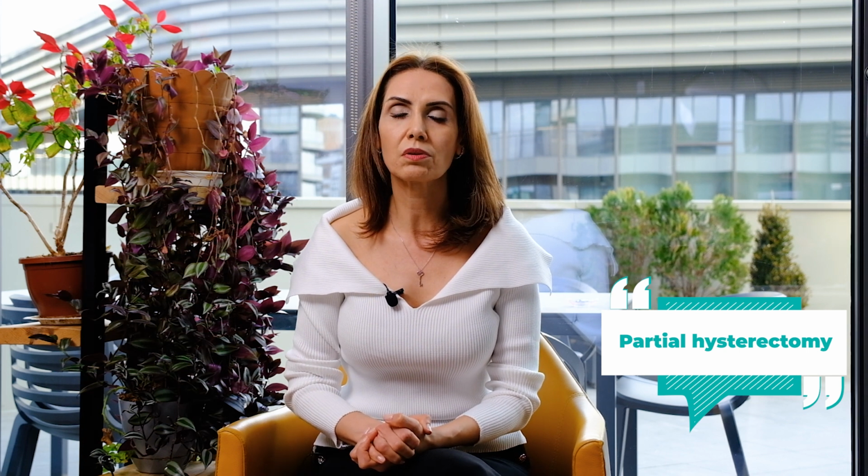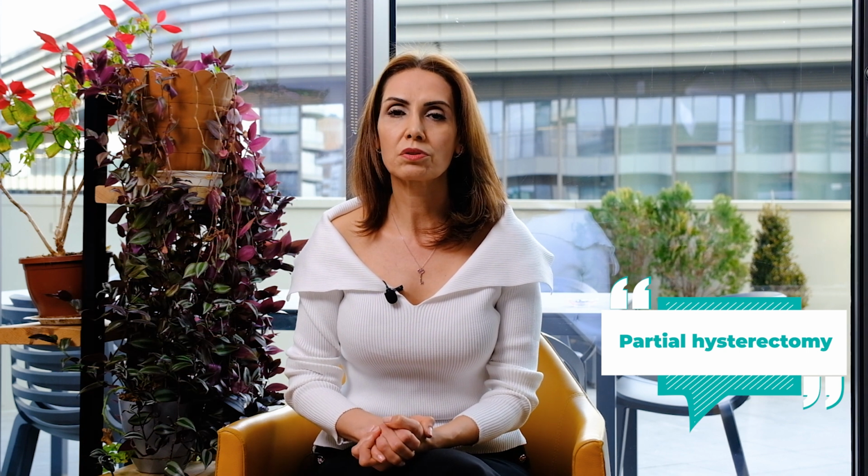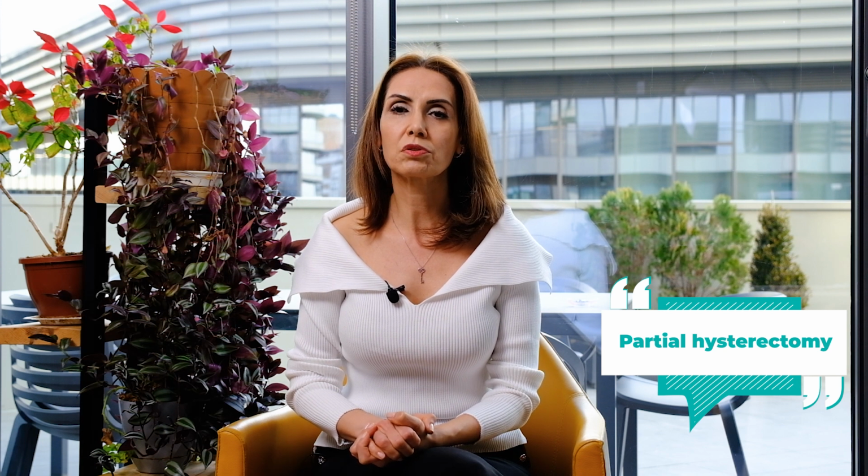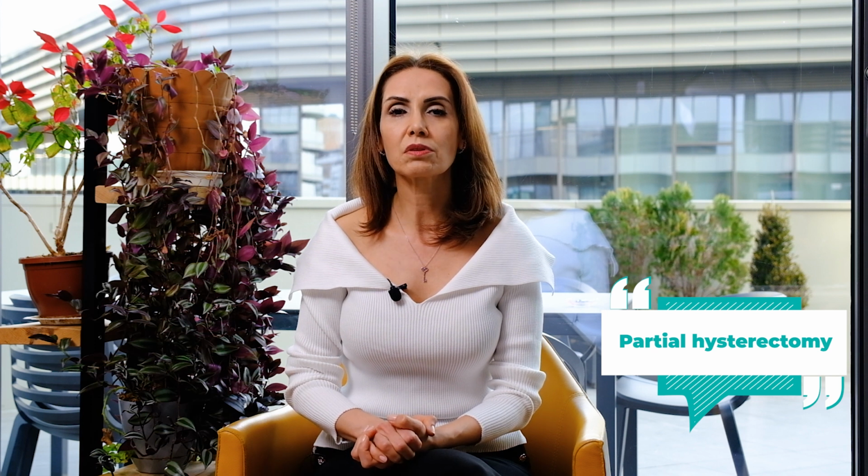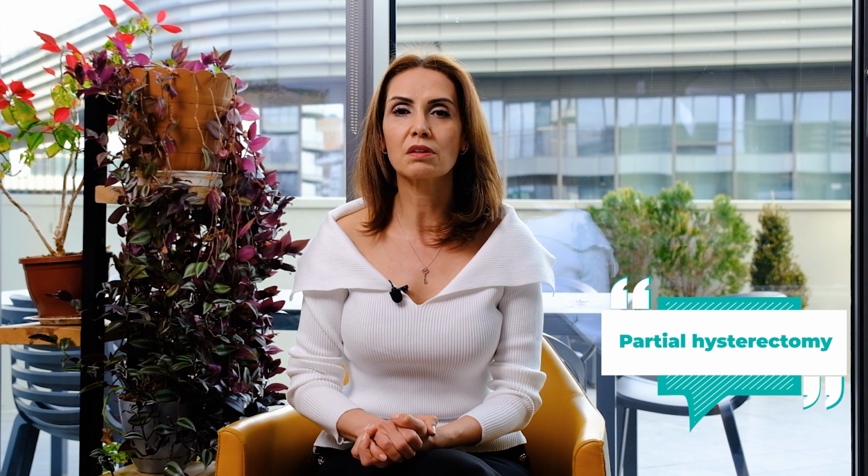There are two main parts of the uterus. The upper side of the uterus is called the corpus uteri. The lower part is called the cervix. If you're planning to undergo a hysterectomy, the surgeon decides which way of hysterectomy you need. If it's planned that you are going to have a partial hysterectomy, then the upper part of the uterus is removed, where the cervix is kept inside your body.